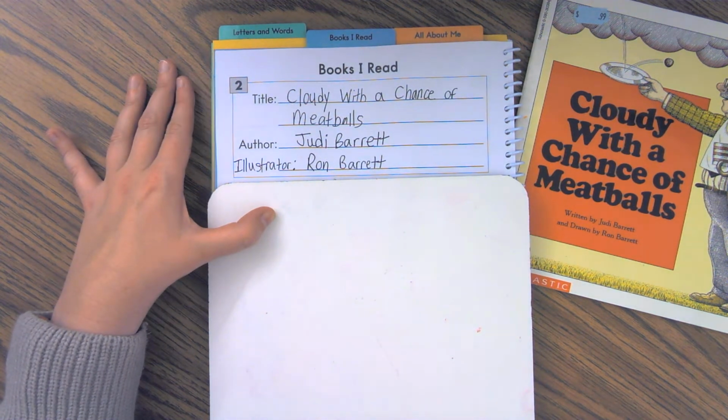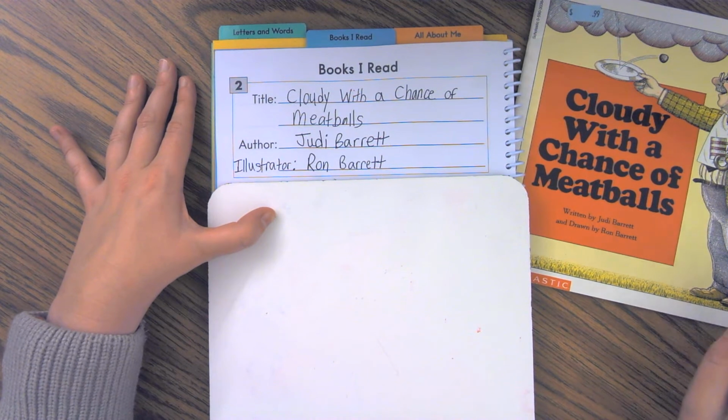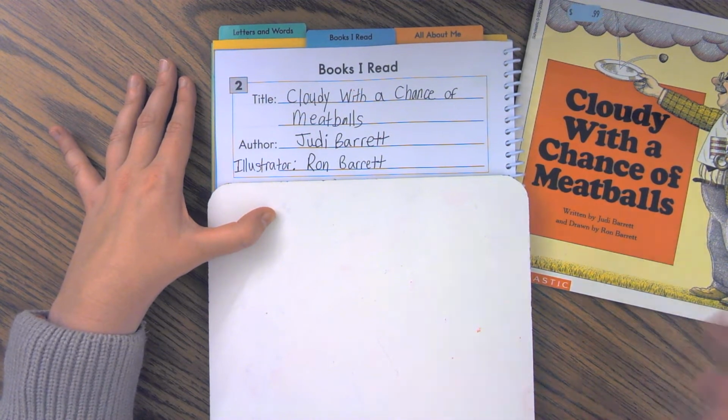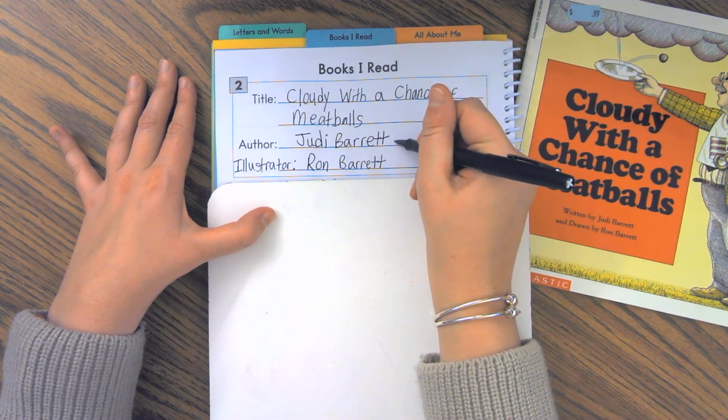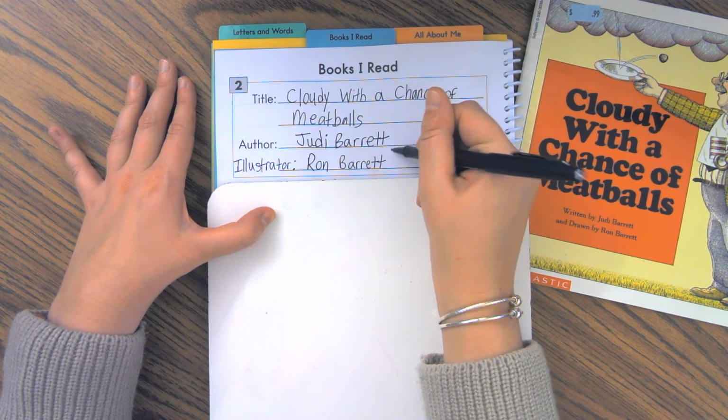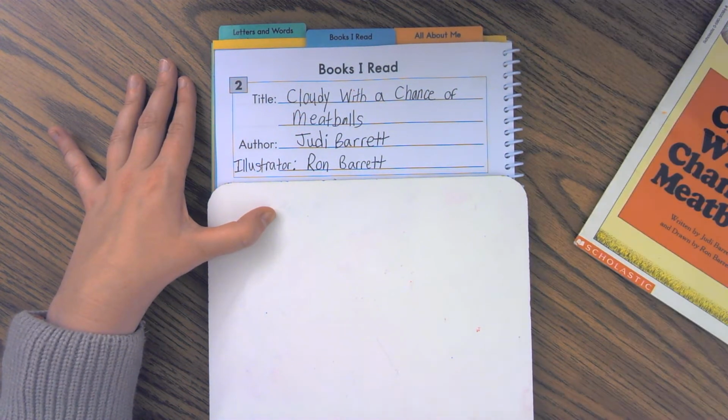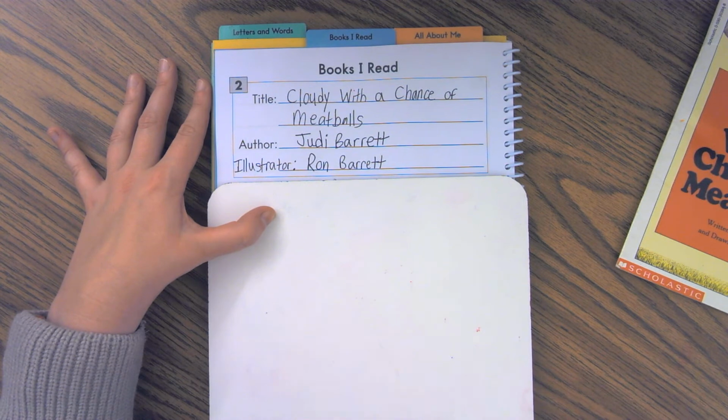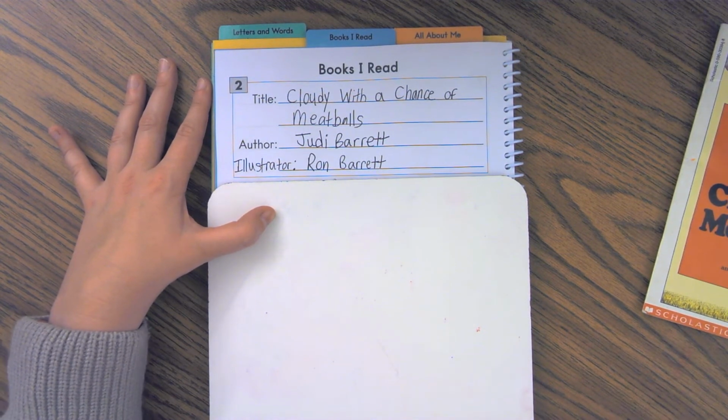All right, my friends, this book had 1 author and 1 illustrator. Sometimes books can have more than 1, so make sure that you're paying attention to that. And if you need to write more than 1, you can separate them using a comma. All right, so let's talk now about the illustrating part of when you are adding to the books you have read. You want to draw a picture that helps you remember the book.